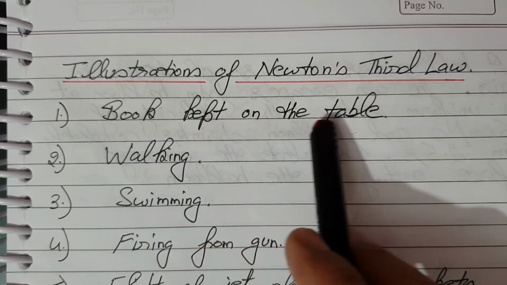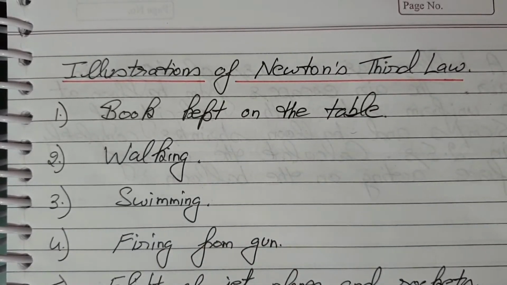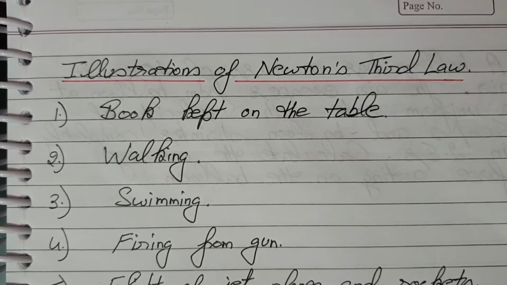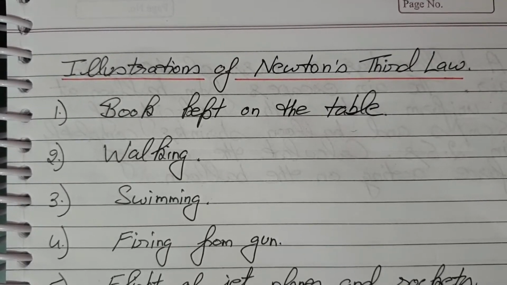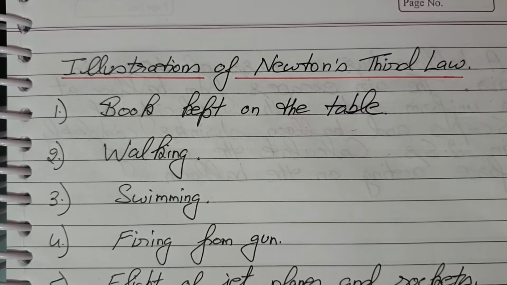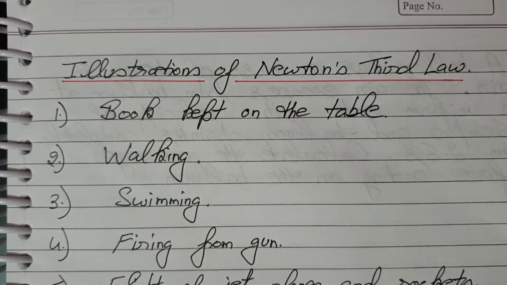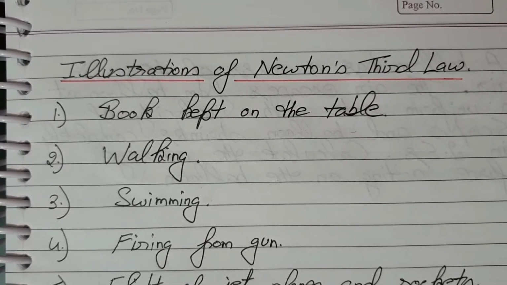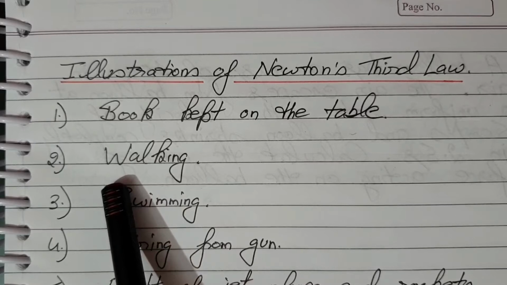Illustrations of Newton's third law. First of all, a book kept on the table. A book lying on the table exerts a force on the table equal to the weight of the book. This is the force of action. The table supports the book by exerting an equal force on the book. This is the force of reaction. As the system is at rest, the net force on it is obviously 0. Now what happens in walking?